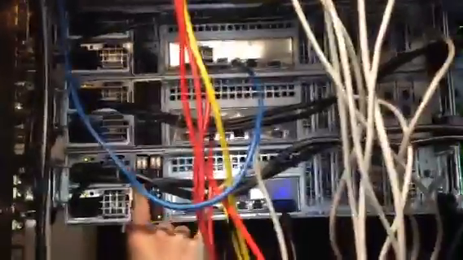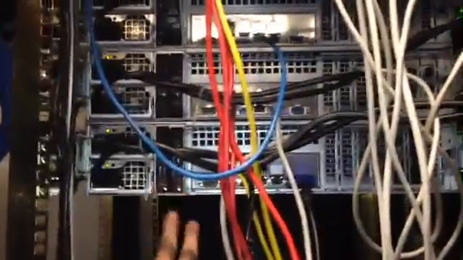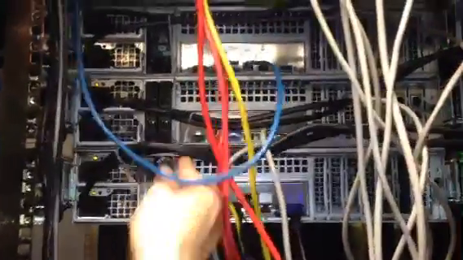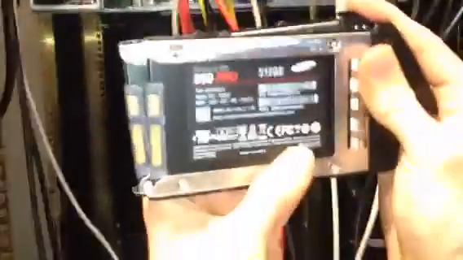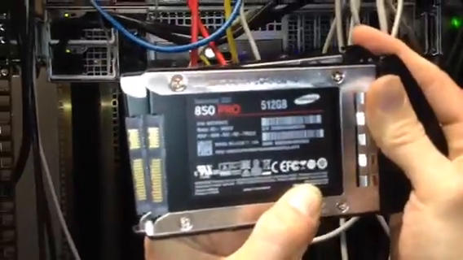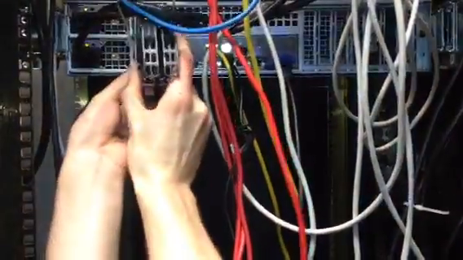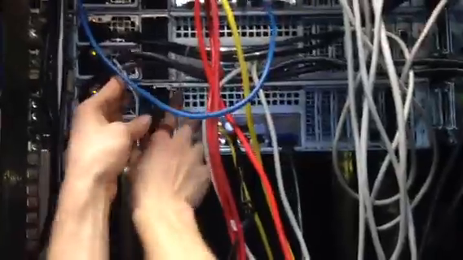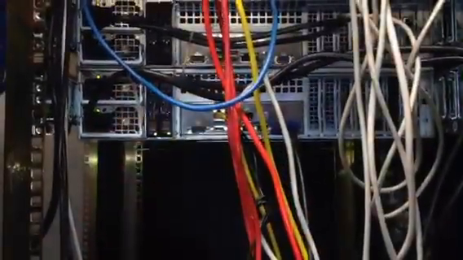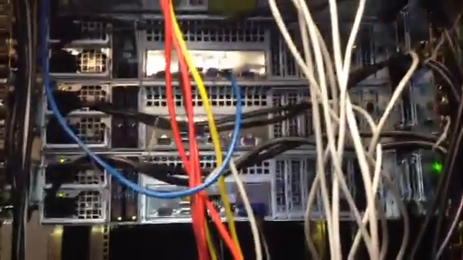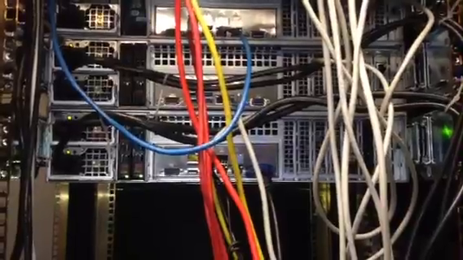Now, these nodes have 2 SSD drives in the back. They are Samsung 850 Pro 512 GB drives. I typically have them in a RAID mirror configuration, and this is where I assume the primary bulk of the operating system logic would go, in a Dom0 and a DomU out there.